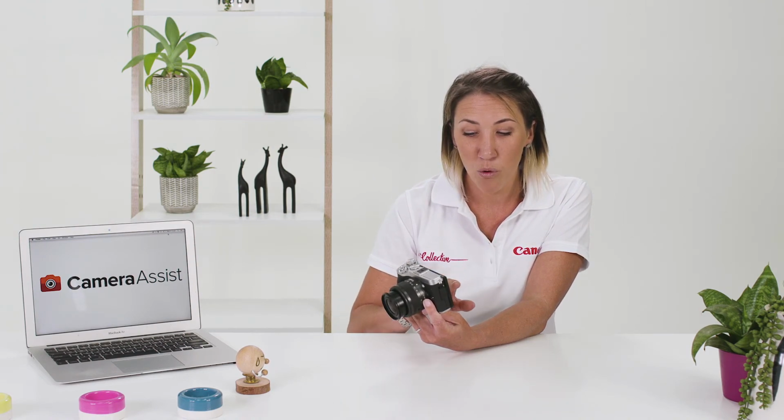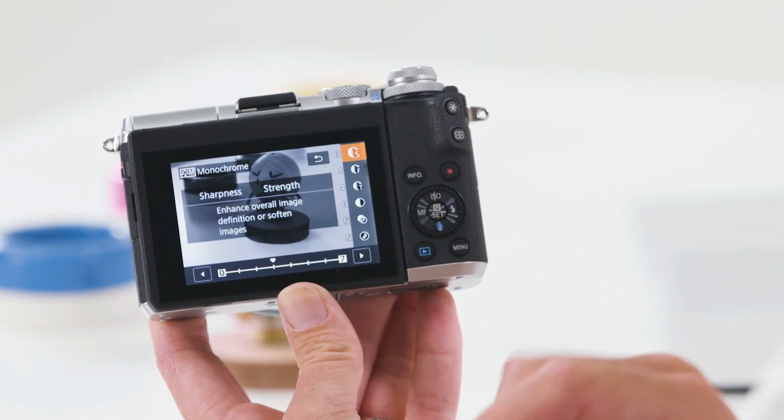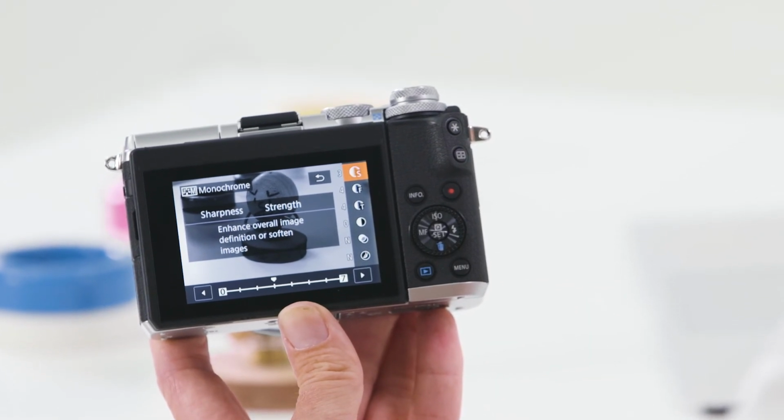Now, if you want to customize your monochrome images, you can also do this within camera. When you have this menu set on the camera, simply press the info button. Here you can jump in and really customize your monochrome images. So if you like them very contrasty, increase the sharpness, decrease the sharpness, you can do that within this menu here.